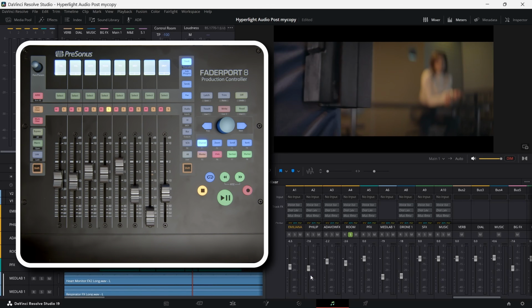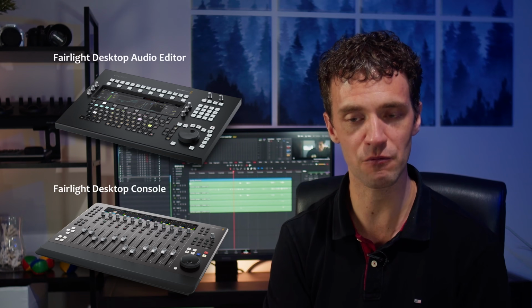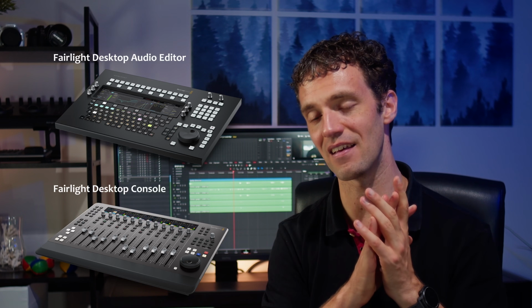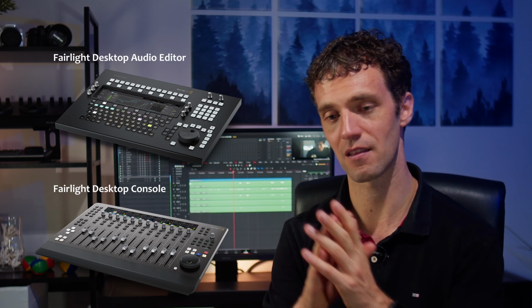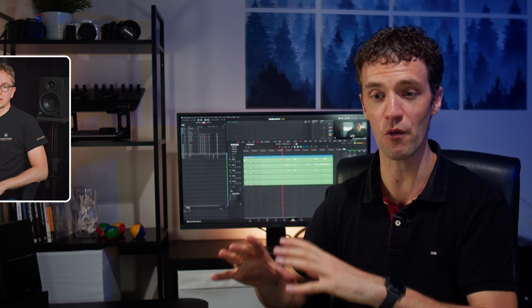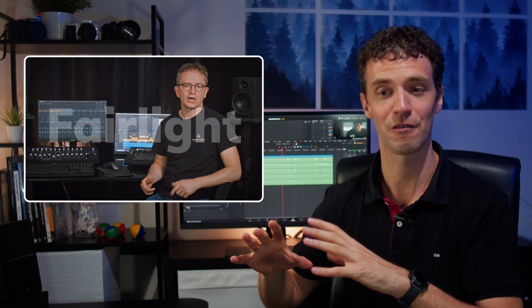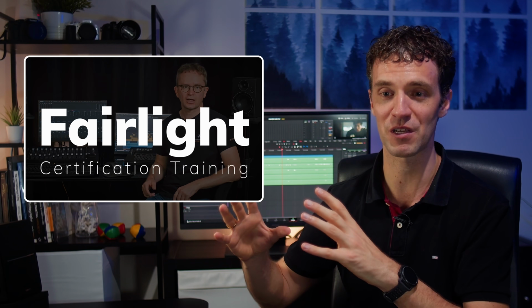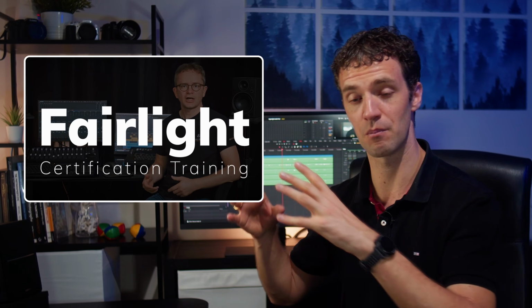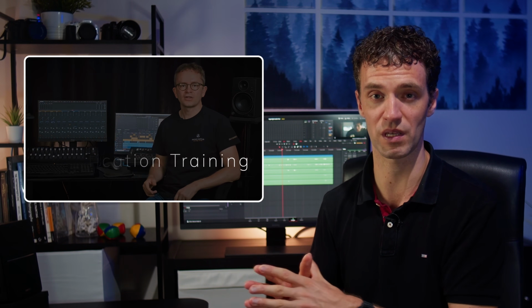Now, I do see that this can be very beneficial. However, hardware also tends to be expensive, especially the official Fairlight hardware. Now, if you are a full-time professional, that's probably reasonable, and the Fairlight audio editor and the Fairlight desktop consoles both are, I think, quite impressive pieces of hardware, and Gavin is showing both of them in his training course, but we are putting it into a bonus chapter because it will only be for some people who have the business justification to invest in those pieces of hardware.